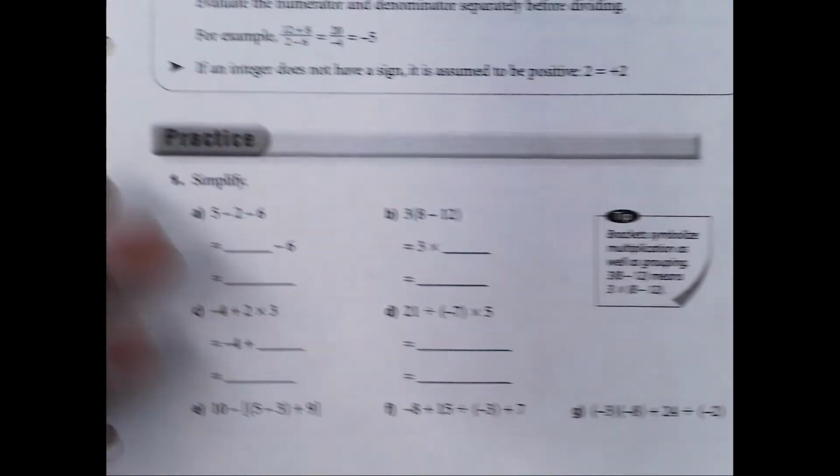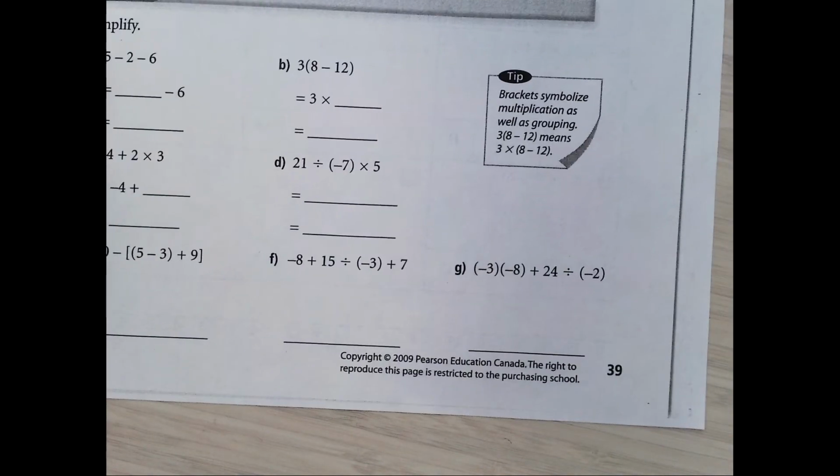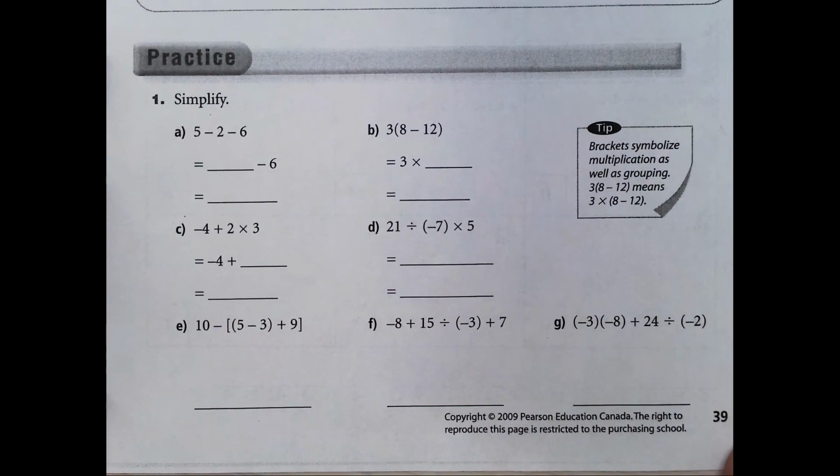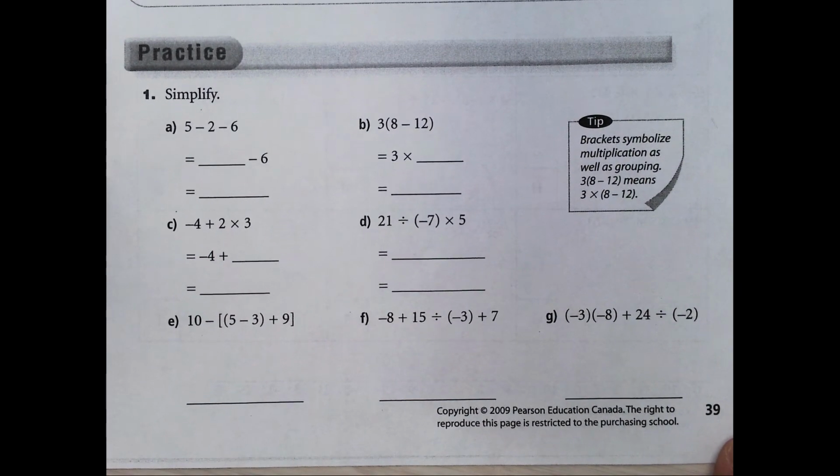Which is right here. Okay? So, if you're also having a hard time seeing some of the questions from the print that I gave you, well, here it is. You can view it here. You can pause it.